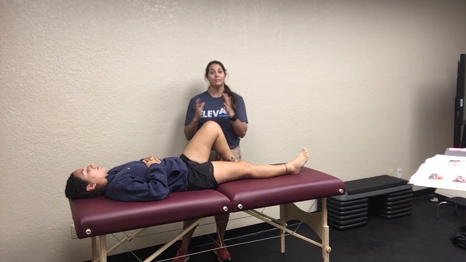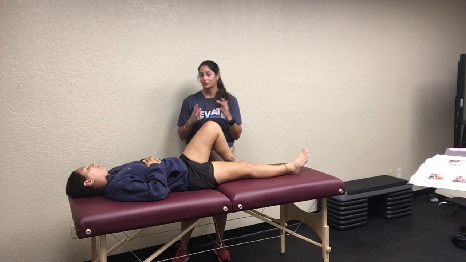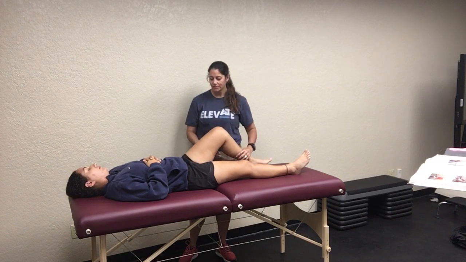Another test, again, weird, FABERs. FABERs is positive for a lot of stuff, which is why we have to make sure that we're asking specifically what kind of pain they have and where the pain is. And then the last test is the Ligamentum Teres test.